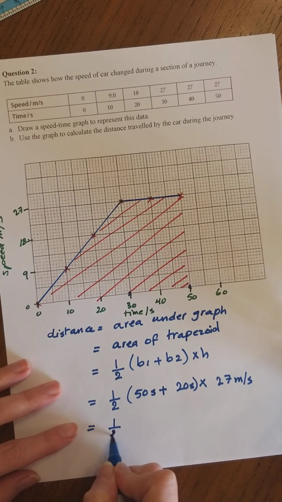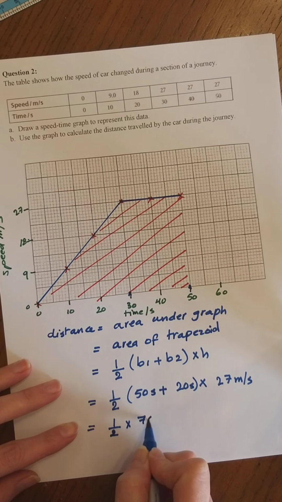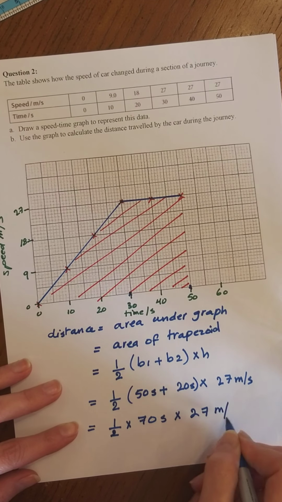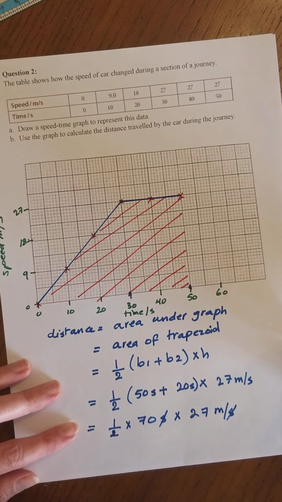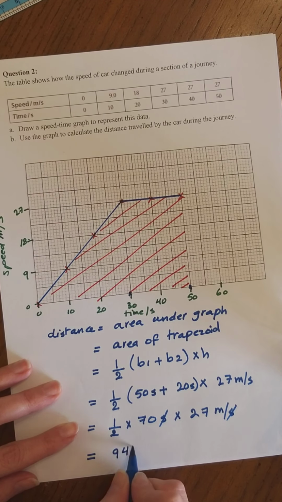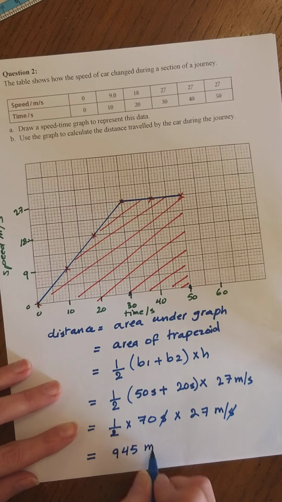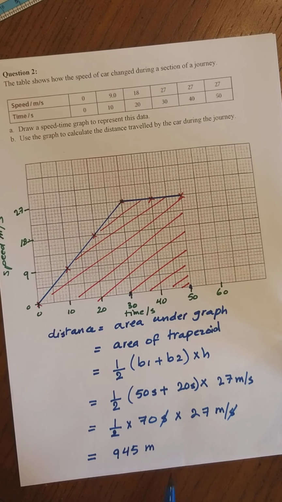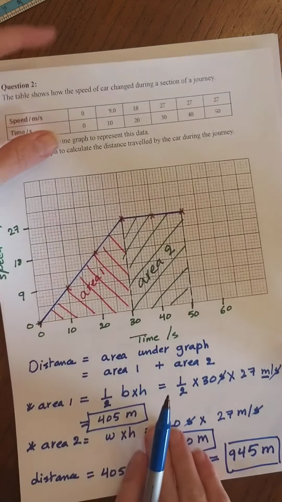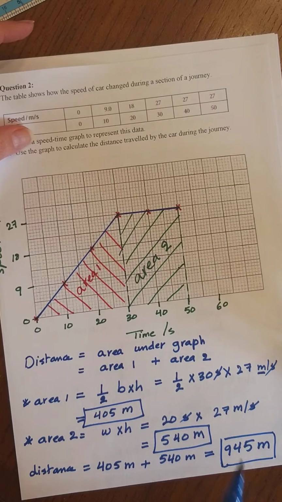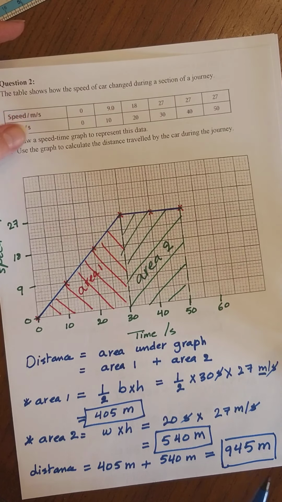It equals half multiplied by 70 seconds multiplied by 27 meters per second. Seconds goes with seconds, and the answer is 945 meters. So whichever you wish to use, you can use either the area of a trapezoid or divide the area into a rectangle and a triangle. You will have the same answer both ways.